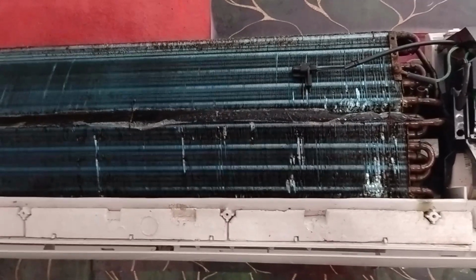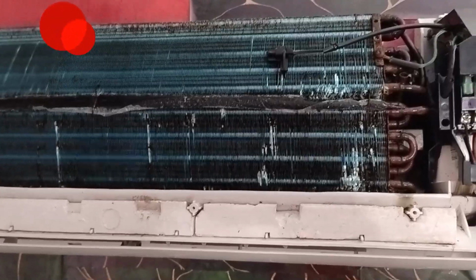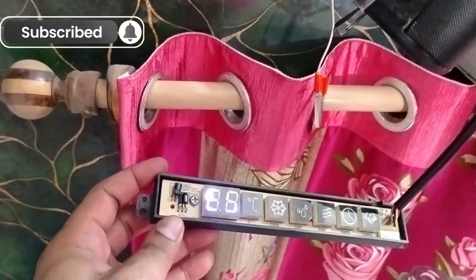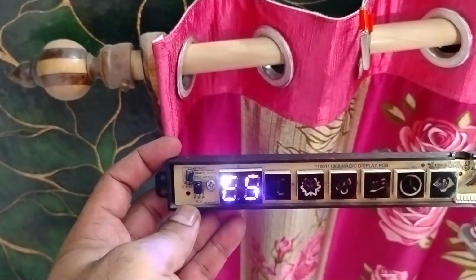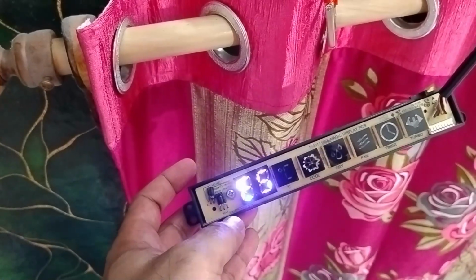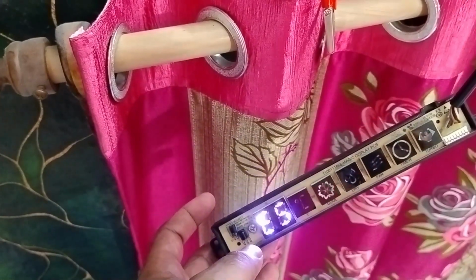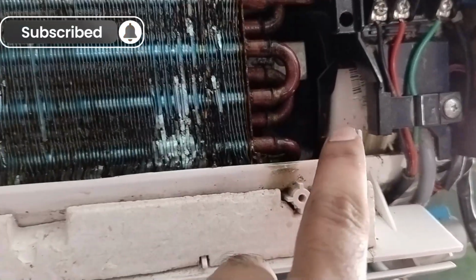Alright, YouTube, so this is a 1-ton air conditioner. It's a non-inverter air conditioner, and here you can see the problem is the E5 error is showing on the display. So this is a problem for the indoor blower motor, which is right there, as you can see.